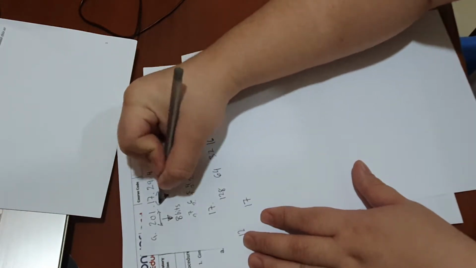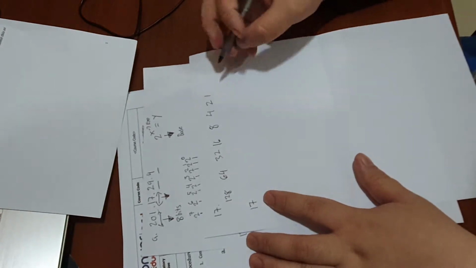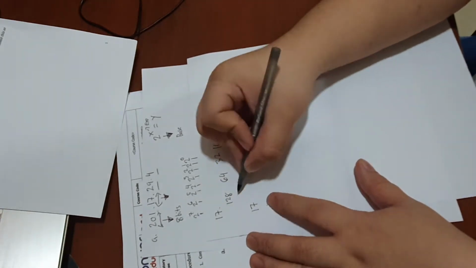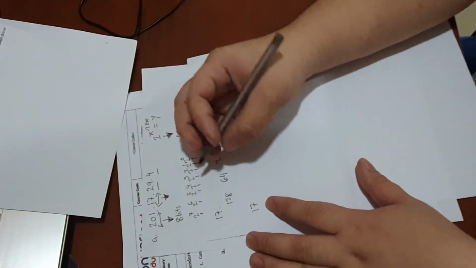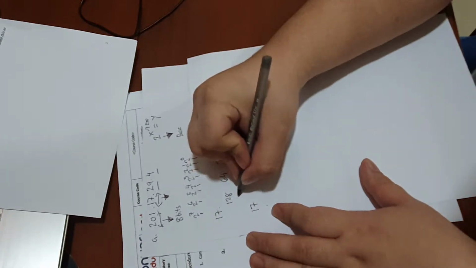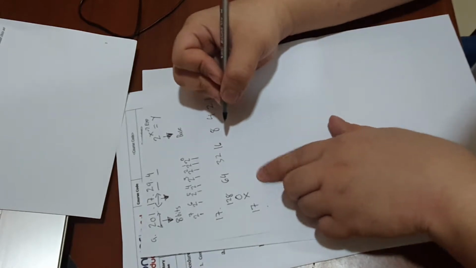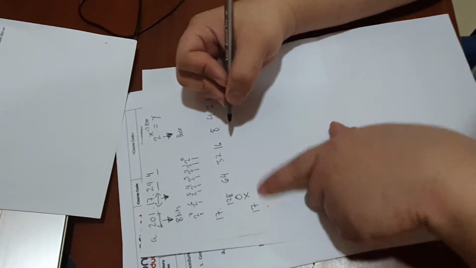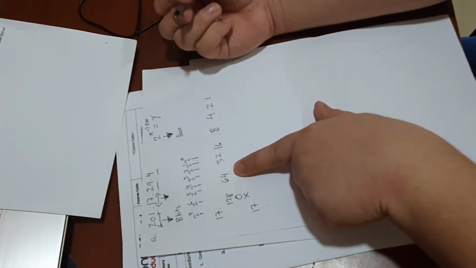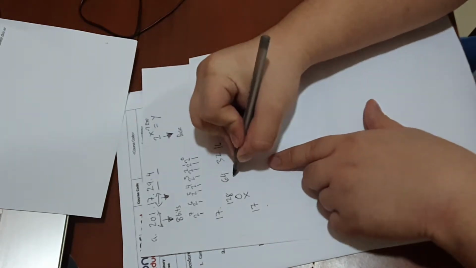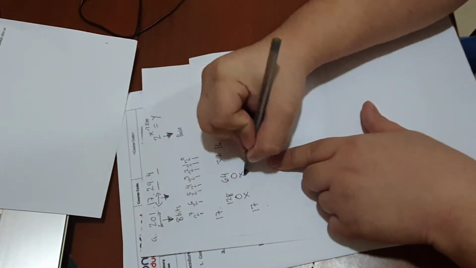So we will solve for 17 for this slot. Is 17 higher than 128? Of course not, 0 X. Next, is 17 higher than 64? No, also 0. Is 17 higher than 32? No, also 0.